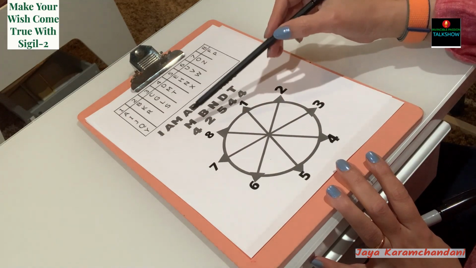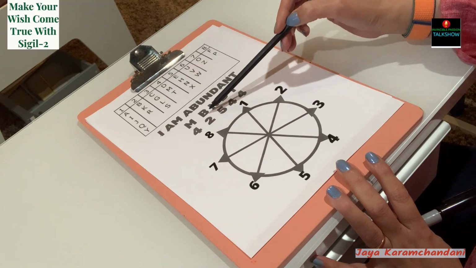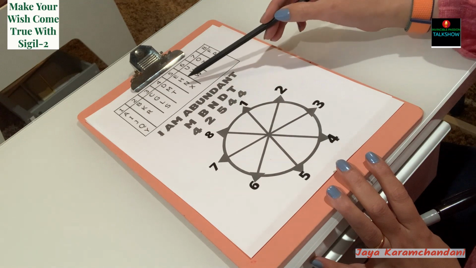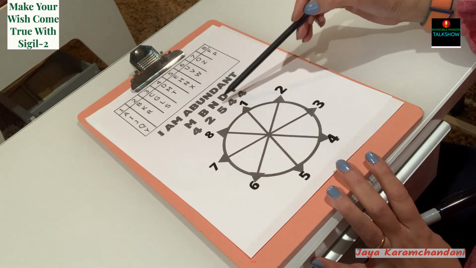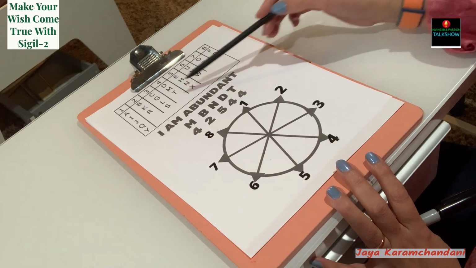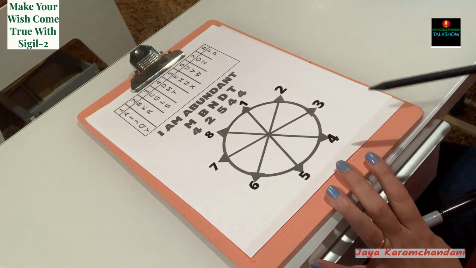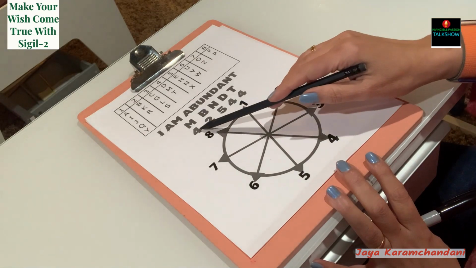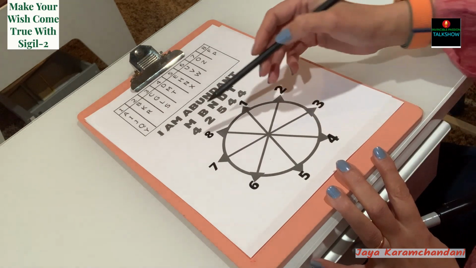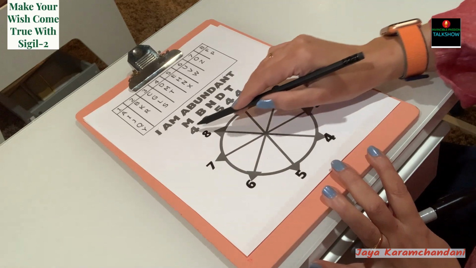If you look at the chart, the value for M is 4. The value for B is 2. The value for N is 5. The value for D is 4. The value for T is 4. Once you write these values, for M the value is 4. You see here 4. So the trick is, in the same sequence as these letters are, you connect the numbers with lines.